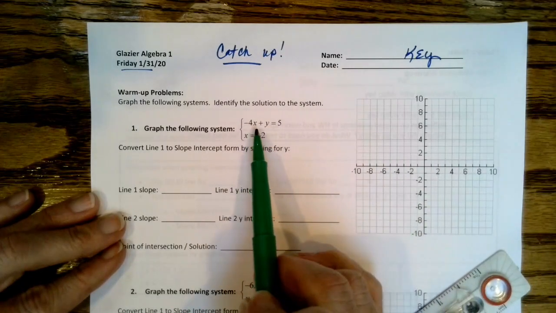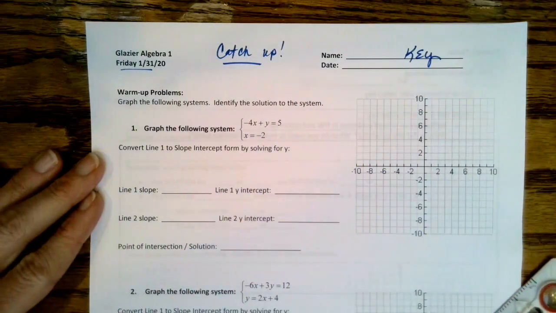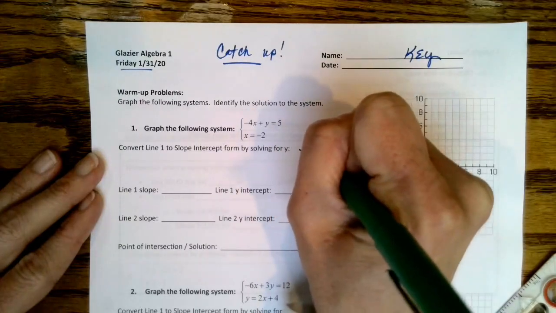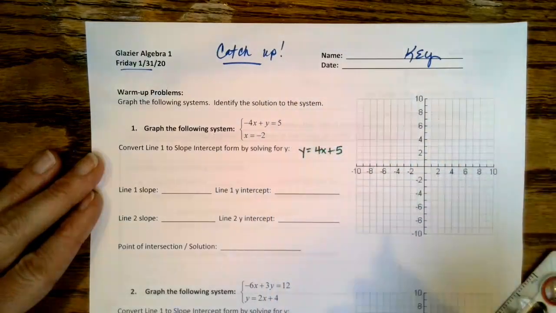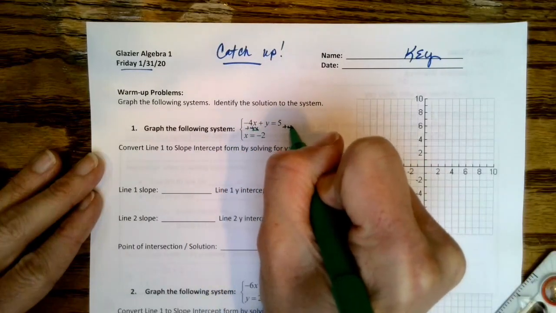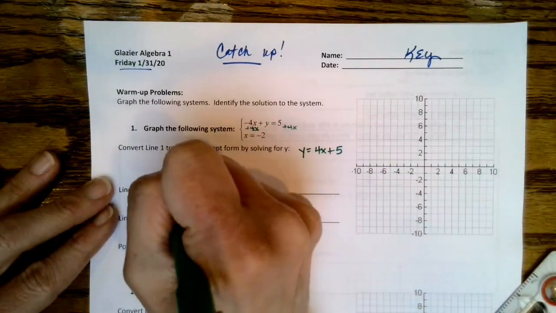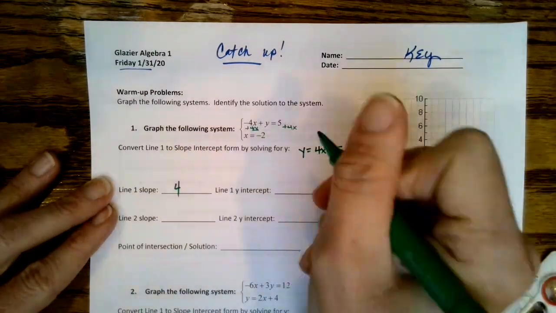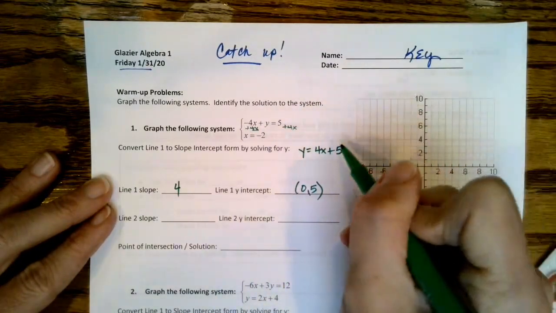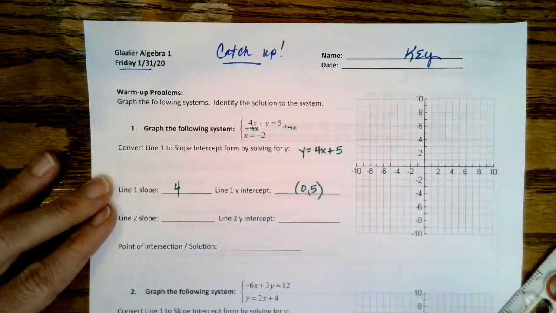All right. First of all, we're going to convert line 1 to slope-intercept form by solving for y. So my y is equal to positive 4x plus 5, because I'm going to, of course, add 4x to each side. When I look at my slope, I have a rate of change of 4 and an intercept of over 0 at 5. This is the intercept because if I put 0 in for x, do you see how this would all cancel out?